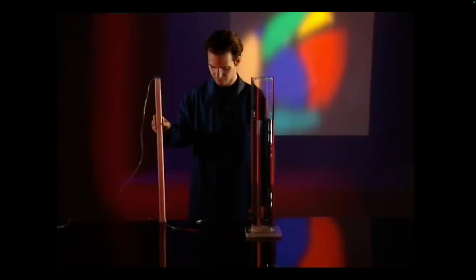All right, by show of hands, how many of you say that the bar is going to increase or get bigger? How many of you say it's going to decrease and get smaller? Oh, a lot of you. And the rest of you say stay the same? All right, let's see what happens.